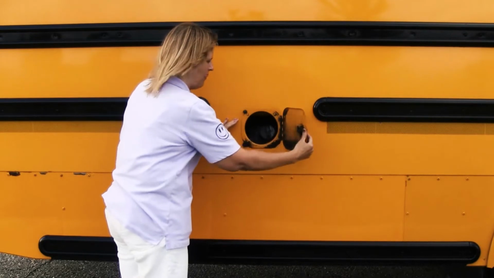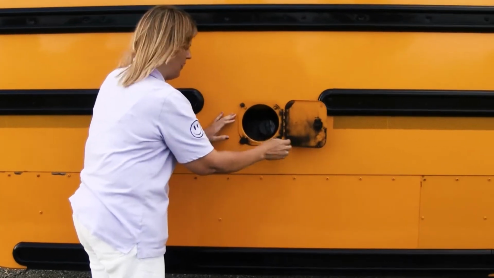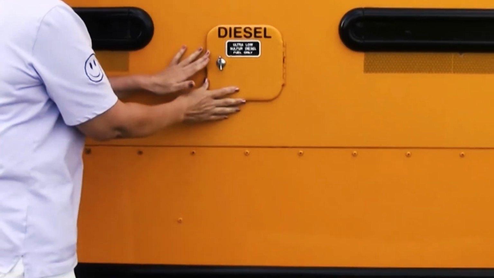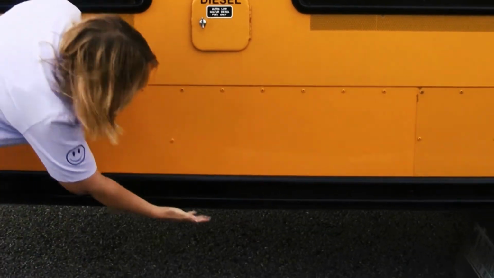Confirm that the fuel door opens easily. The fuel cap is secure. Looking under the bus, there is no leaking from the fuel tank.